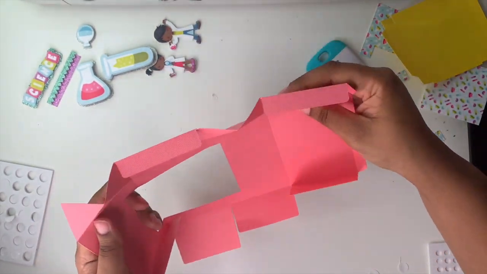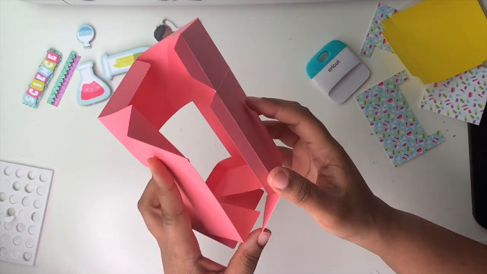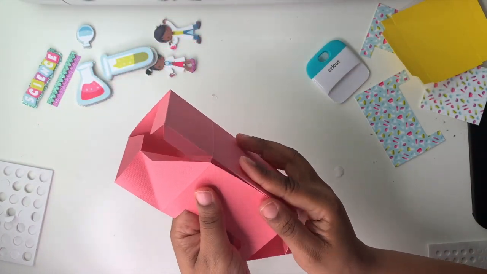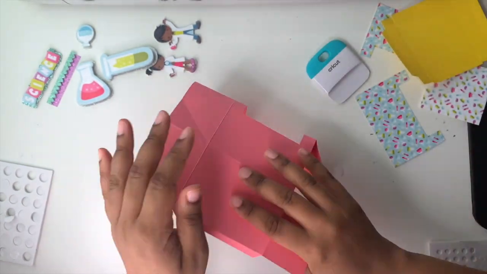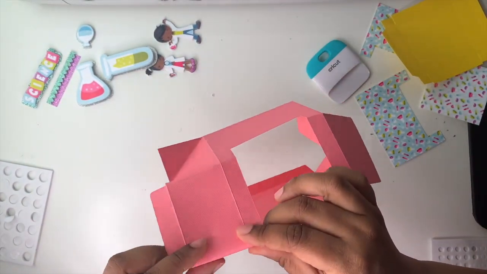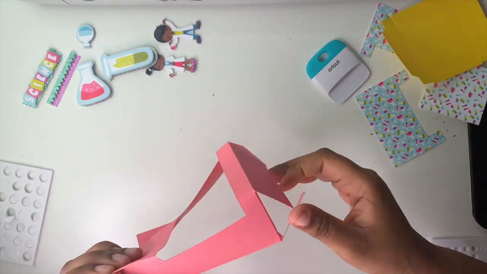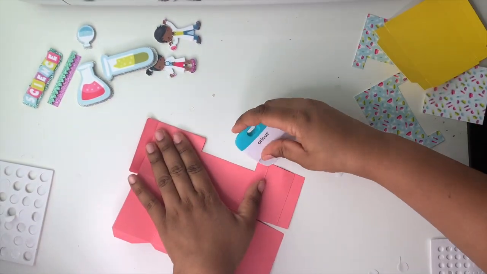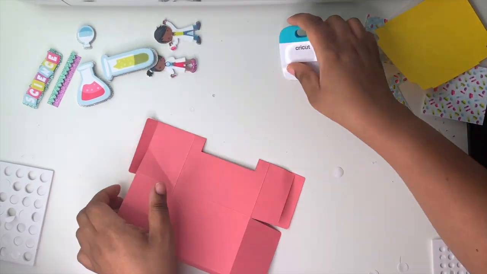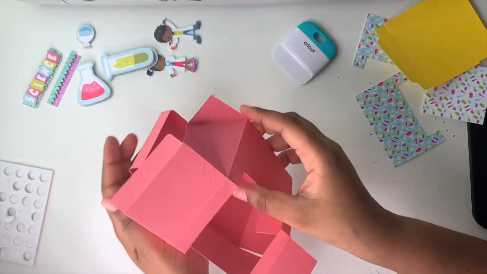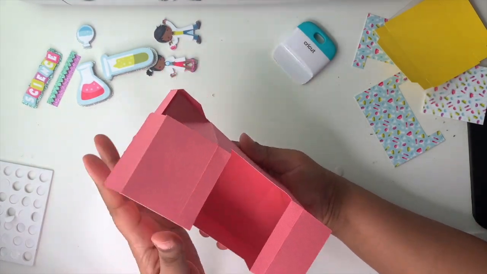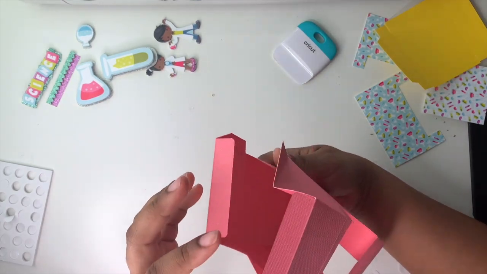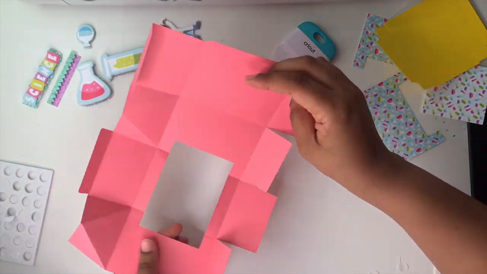So that's that. See, if you start putting it together, we're not gluing it yet, you start to see the shape of the box take hold. Wait, this is not sharp enough for me. So I'm gonna bend this again. I want to see that fold. I don't think I did that piece, that's why. Okay. So now when you put it together, you're starting to see it take shape. See that? See the window? This is the top. This is the bottom.